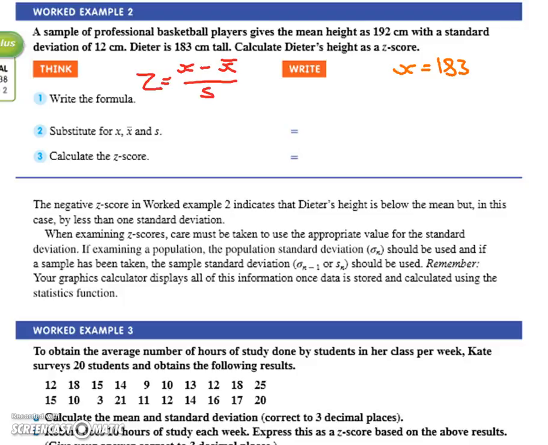X is 183. Do we know what our mean is? Do we know what the mean is? 192, thank you. And do we know what our S is? 12, awesome. Now what do we do? Substitute in, you're starting to get the hang of this. 183 minus 192 over 12, chuck it into the calculator. I've run out of space. What did we get? Minus 0.75 is our Z-score.